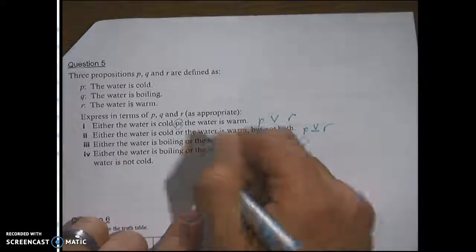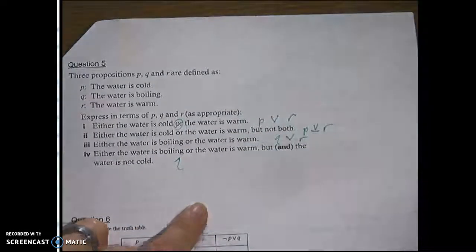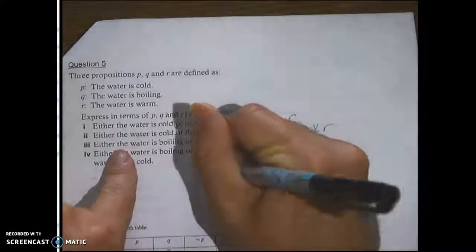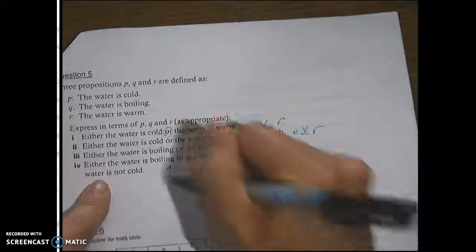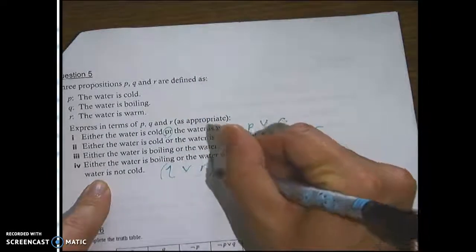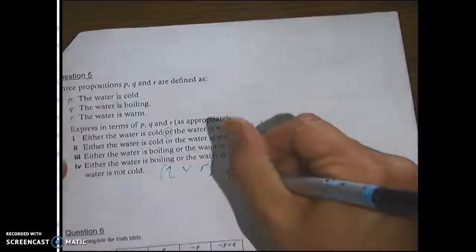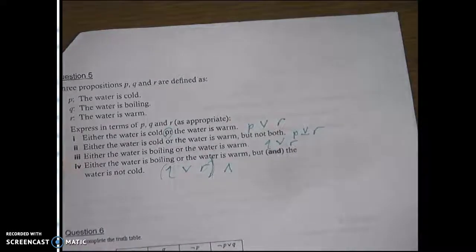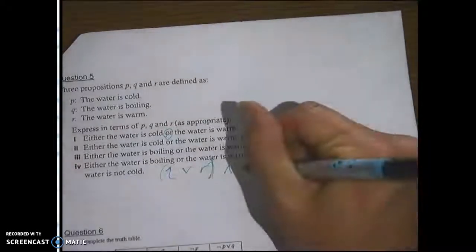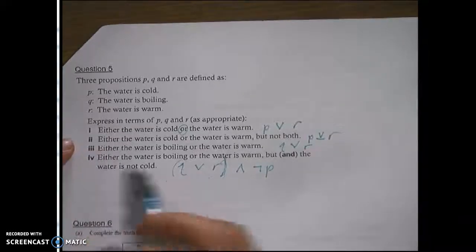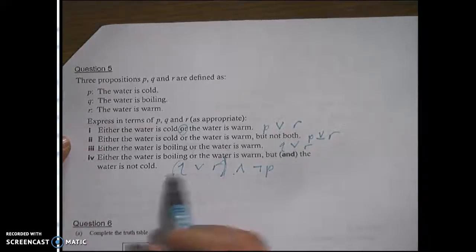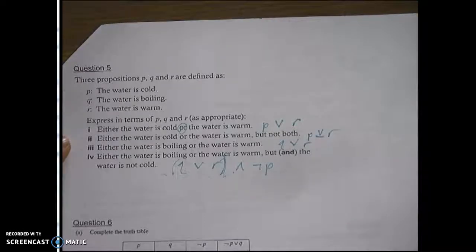So the water is boiling, Q. The water is warm, or are, but, and in this context the but is the and, the water is not cold. See, the word either here implies that there's a set of parentheses around these two things.